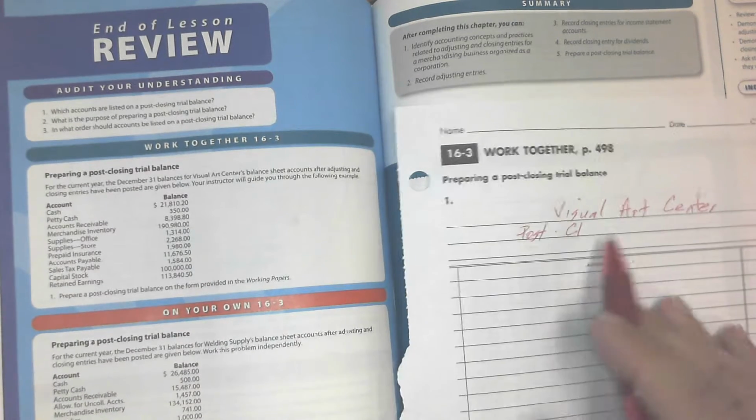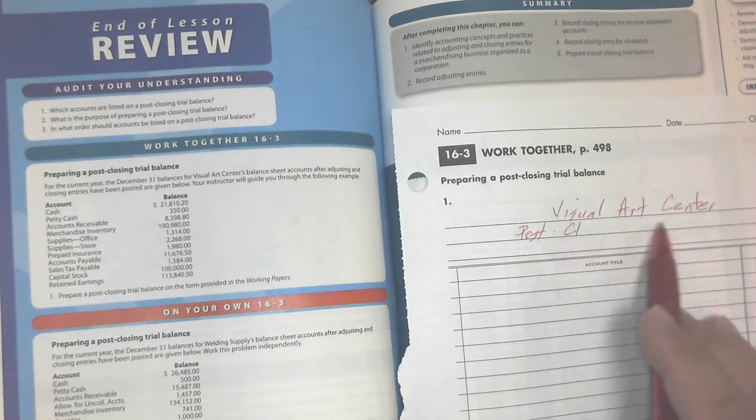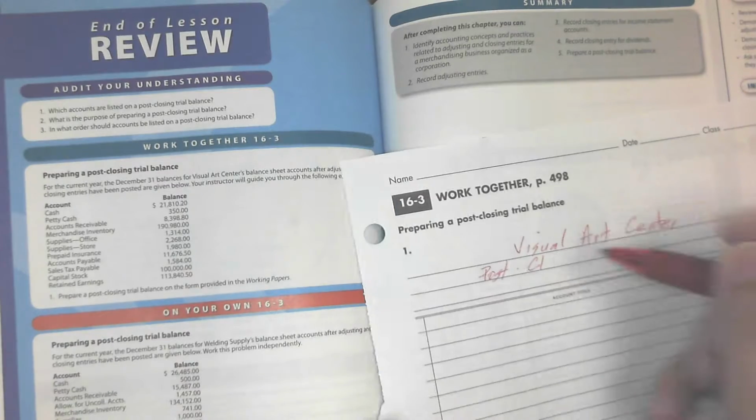Okay, so let's start with the header. Visual Art Center, post-closing trial balance.